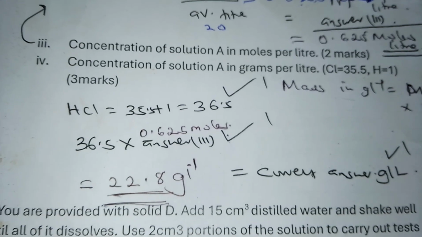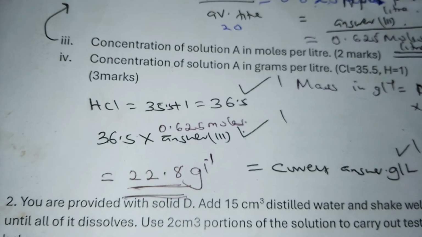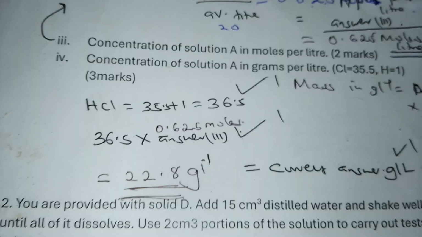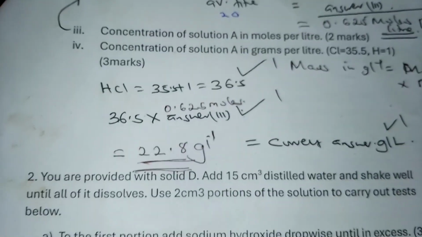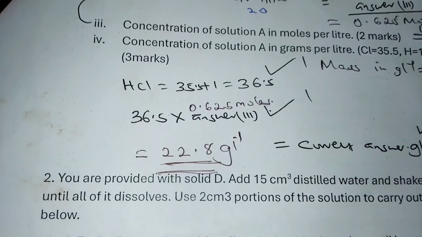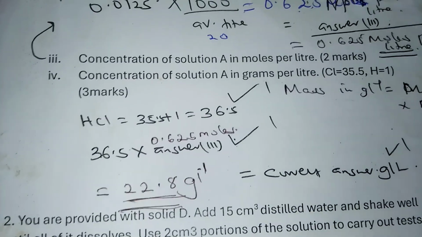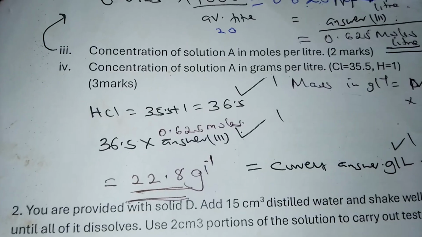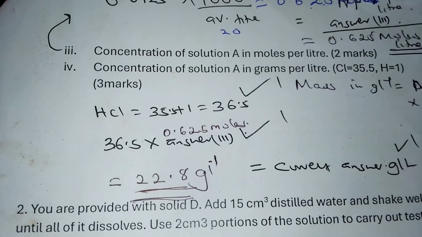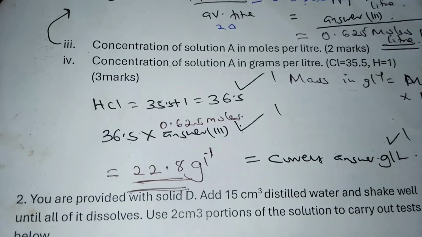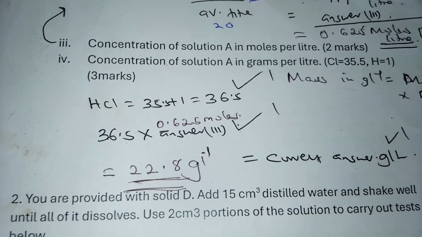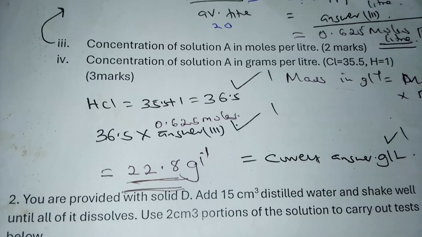And solution A, remember, was hydrochloric acid. Then we were supposed to answer Roman 4 of that C. We were told to calculate the concentration of solution A in grams per liter, and we were given the relative atomic mass of chlorine, 35.5, and hydrogen, which was 1.